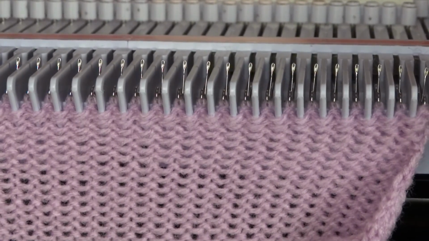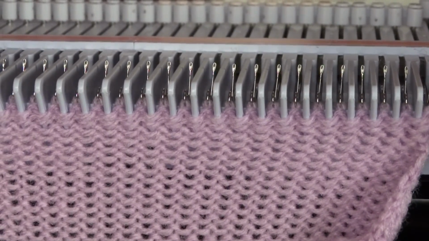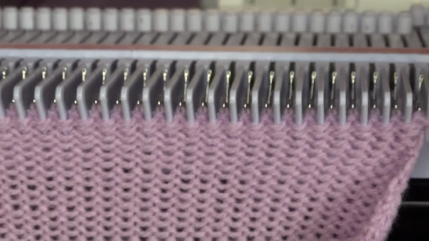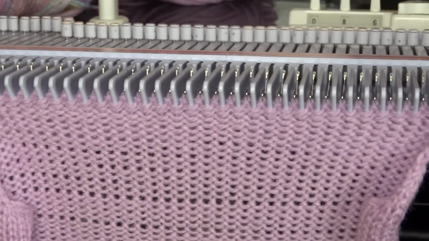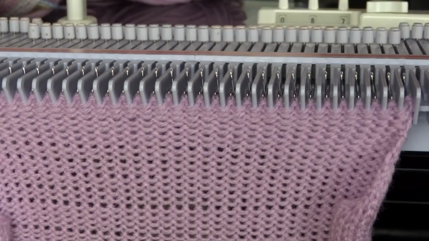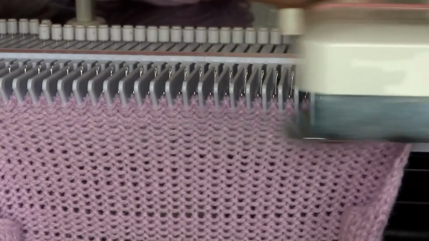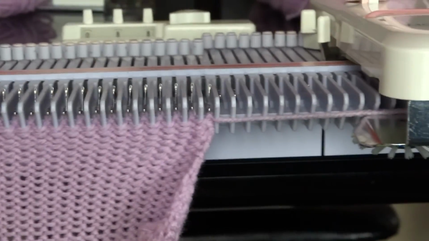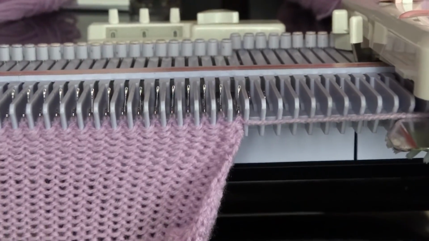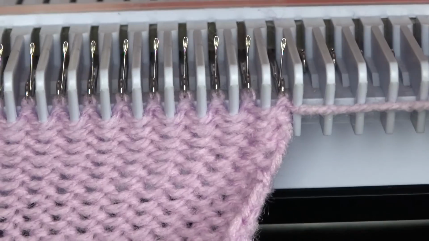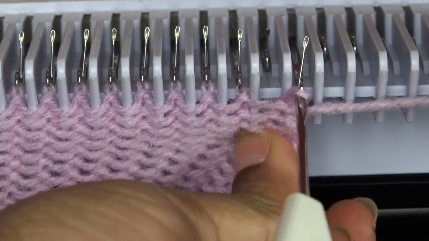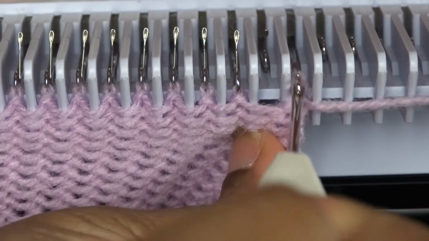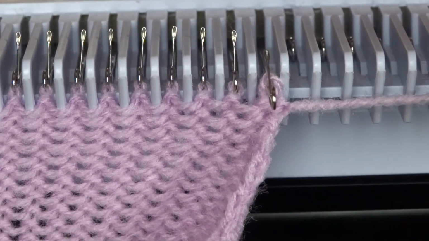Okay, let me zoom out a little. Okay, so the next one is going to be when I'm working on row 88. So we just zoom in for the changes to be done. Okay, second stitch, move to first needle, move both stitches back to second, remove this one from work.